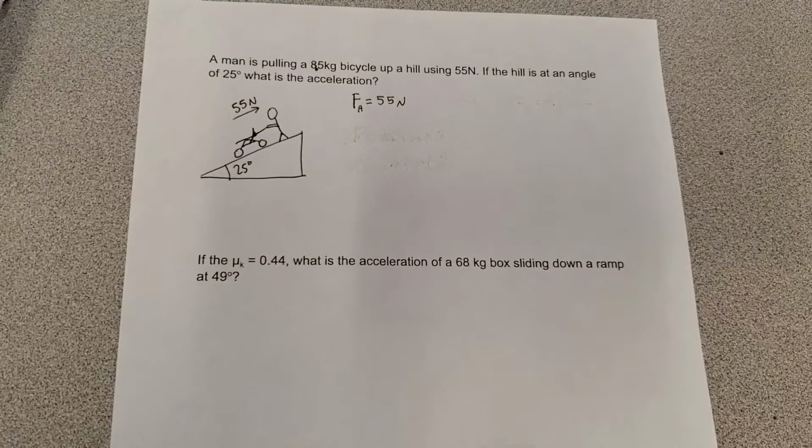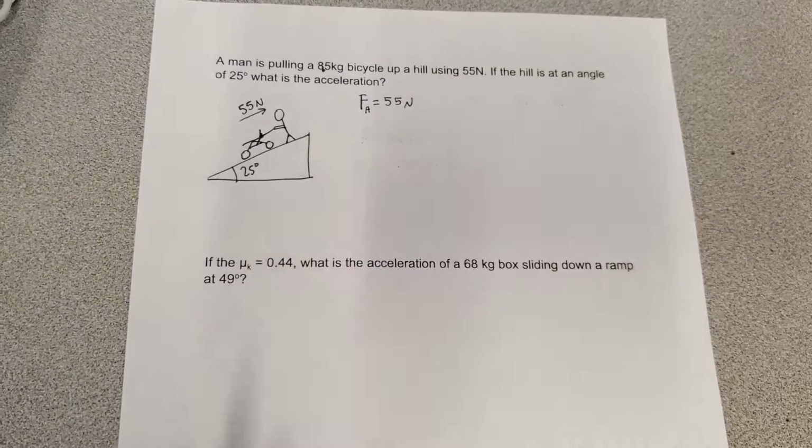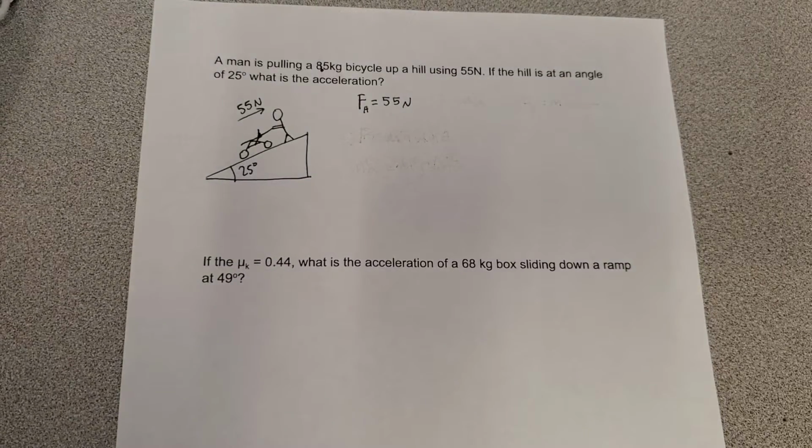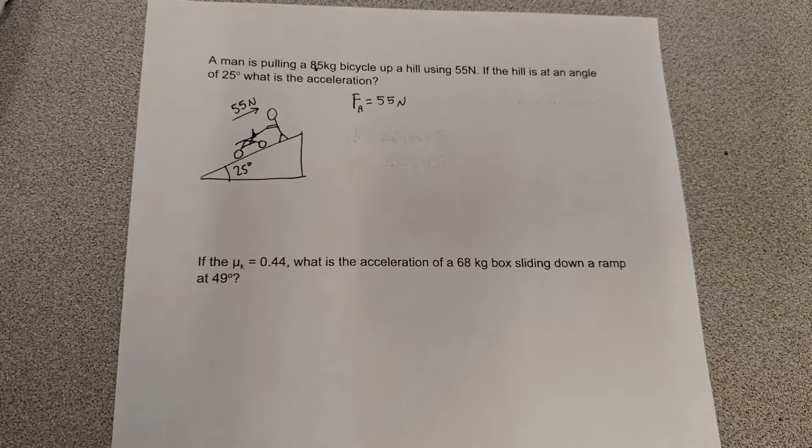All right, so here's some practice problems. We have a man pulling an 8.5 kilogram bicycle up a hill using 55 newtons. If the hill is at an angle of 25 degrees, what is the acceleration?